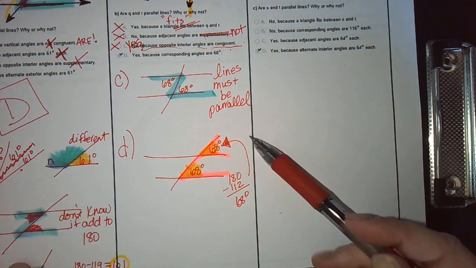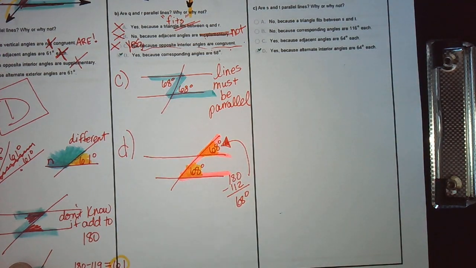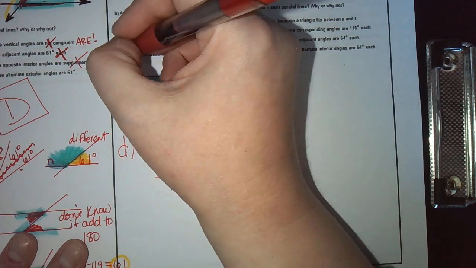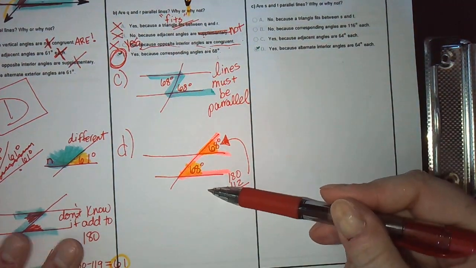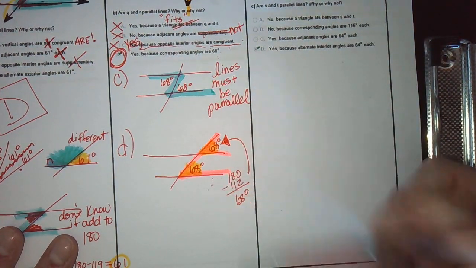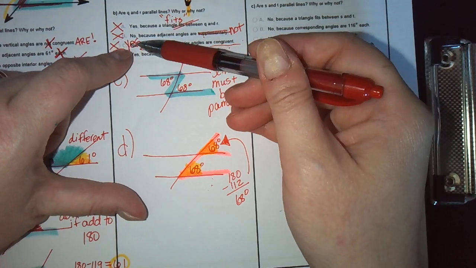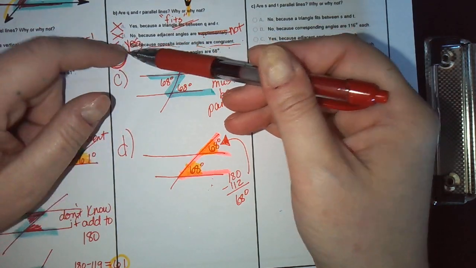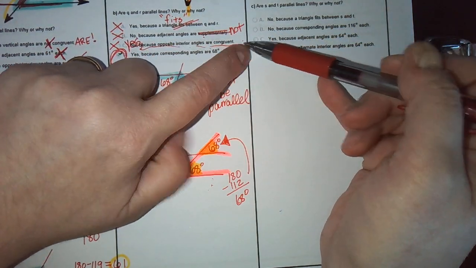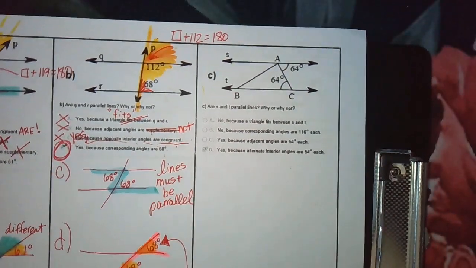So since they're equal, that means they're corresponding angles. It's the F property. Yay, that's why these lines are parallel. C could have been the answer if it would have said yes, because alternate interior angles are congruent. But it said no, they're not parallel. Alright, let's keep going. Next one.